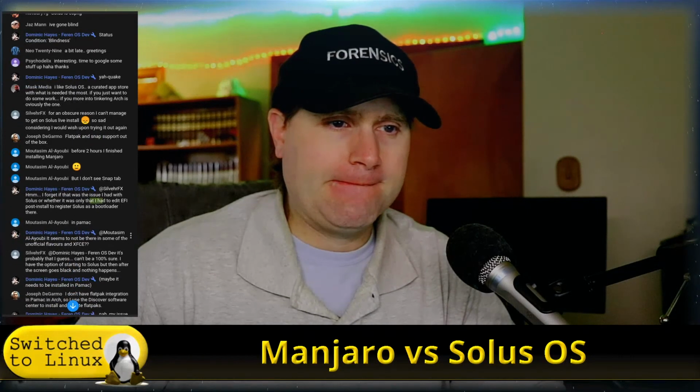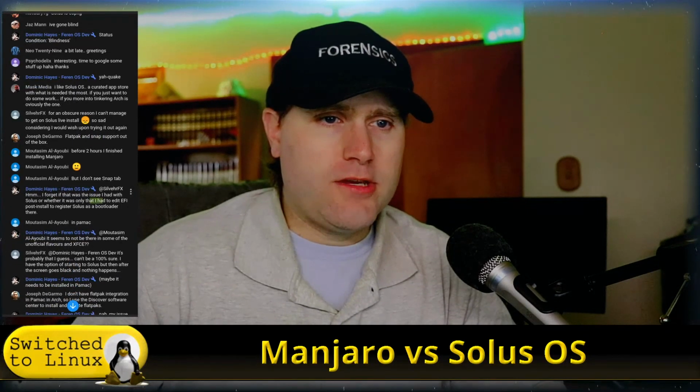Reason I can't manage to get on Solus live install. Huh. Interesting. Flatpak and Snap support out of the box. Yep. Before 2 hours, I finished installing Manjaro. All right. What was the issue you had with Solus, or whether it's the only thing I had to edit EFI.